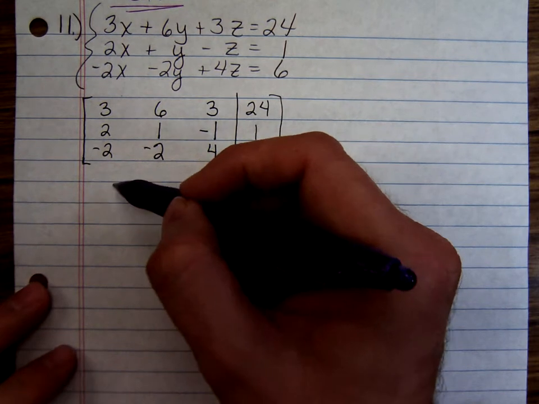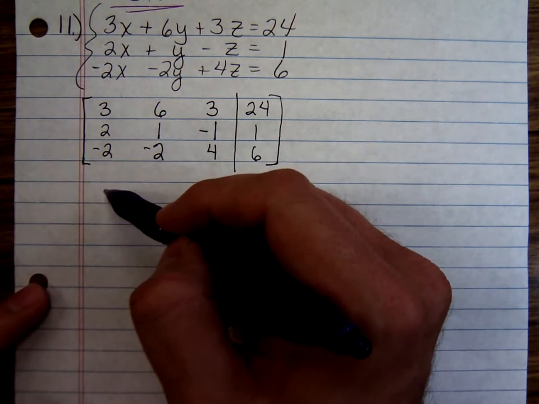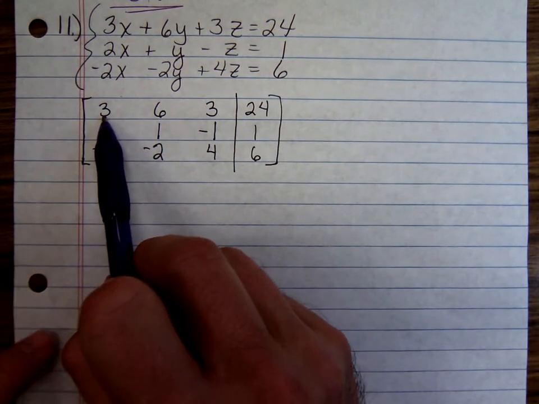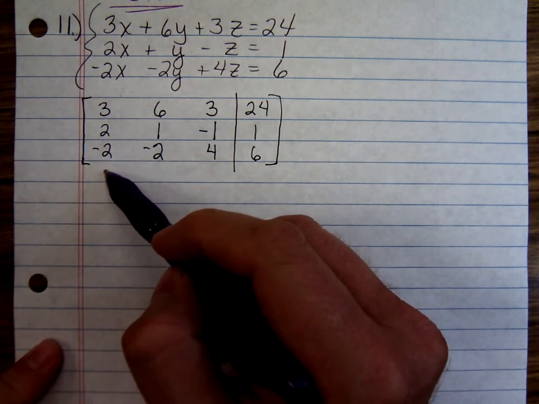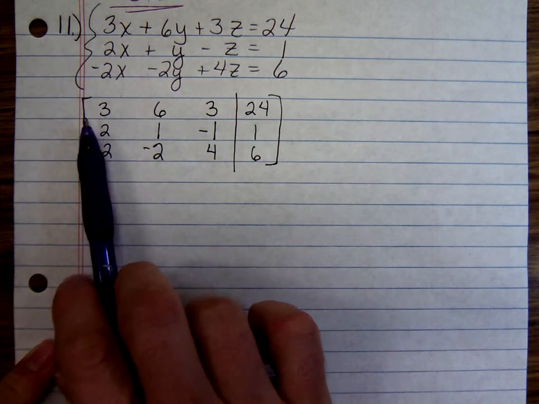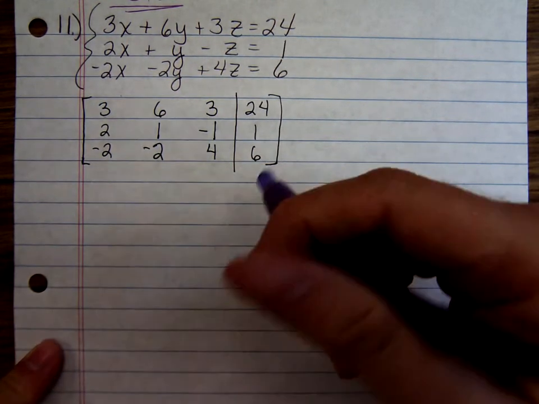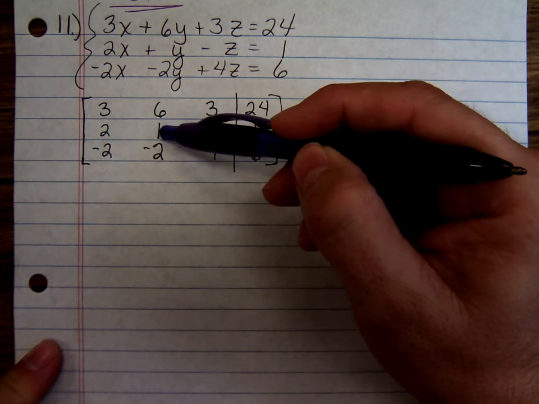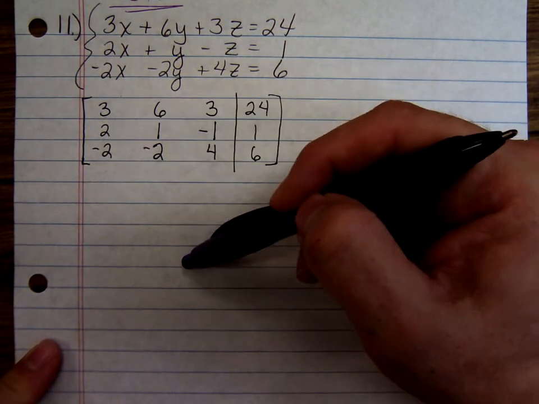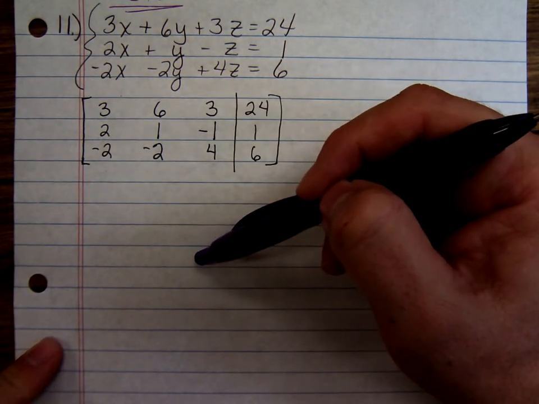Pattern is like this. You start with the first column. You get a 1 right here, and then you zero out the column. Then once you're through with that, you move on over. Where does the 1 need to be in this second column? It would need to be right there, then zero out the column, and so forth.